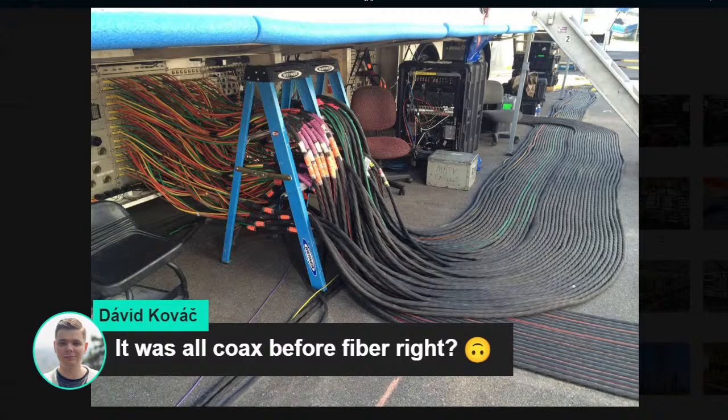Yes, David, it was all coax for many, many years. Fiber is a newer thing. I mean, I say new, but it's newer. It's made a huge difference in terms of the cables. You can coil a fiber cable and carry it around like no big deal. To coil a coax cable, that's a very strong person who can do that and carry it around. So fiber's made things so much easier.